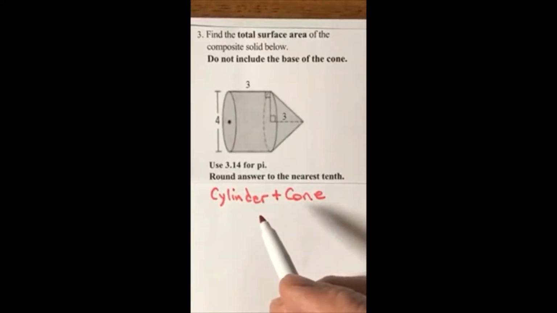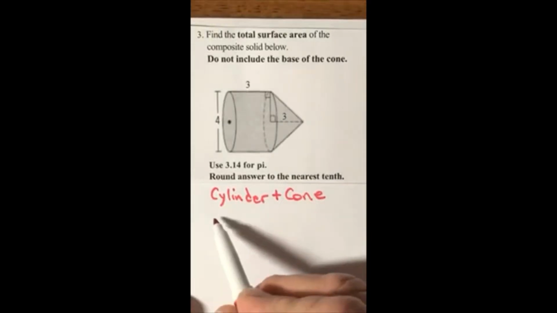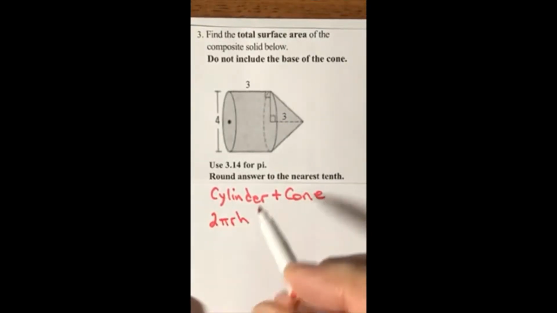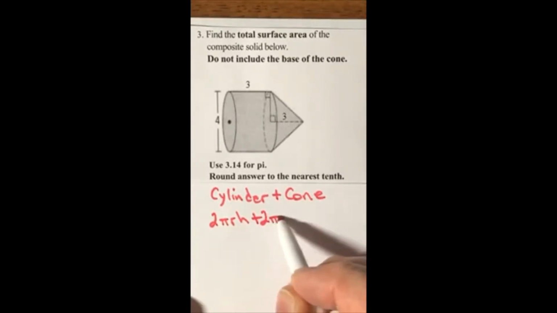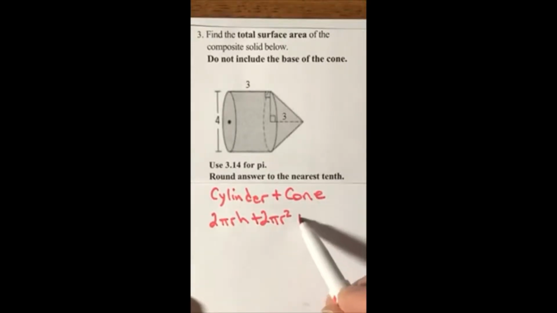I'm looking for the total surface area of the cylinder. So I'm going to put down 2 pi r h plus 2 pi r squared, and that's for the cylinder. My cone here is the total surface area for the cone.